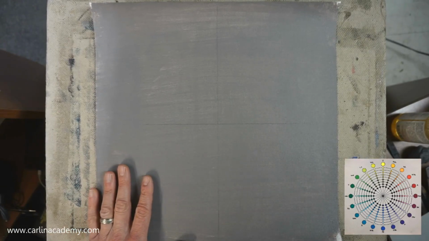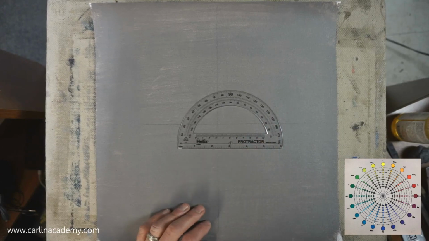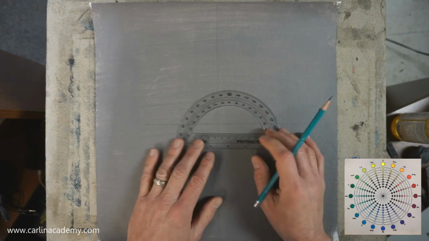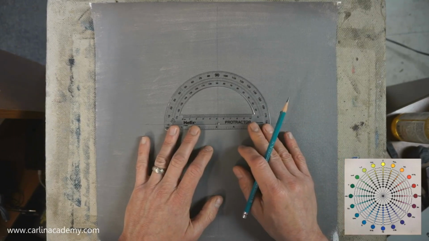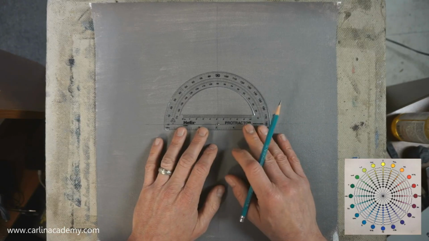I'm going to start by taking my compass and my pencil. If you don't have one, for those of you that have kids, I'm sure you have one somewhere in the house.